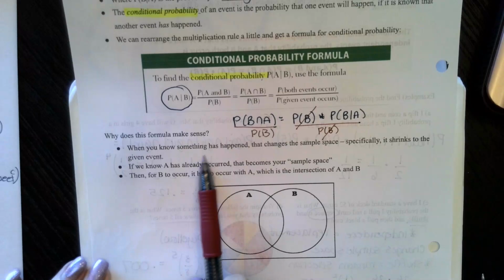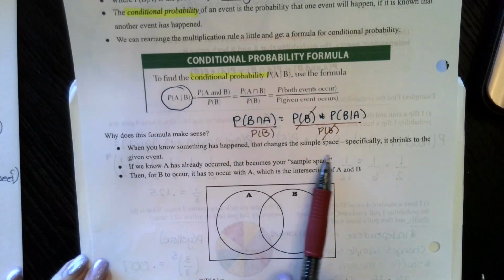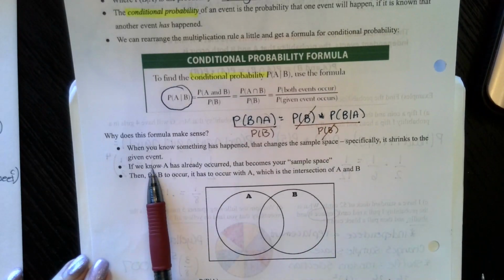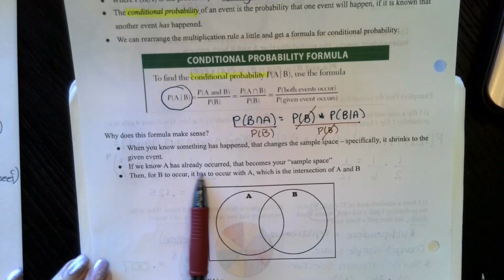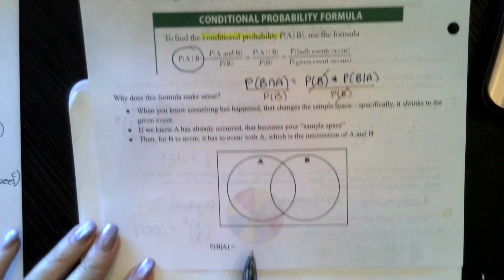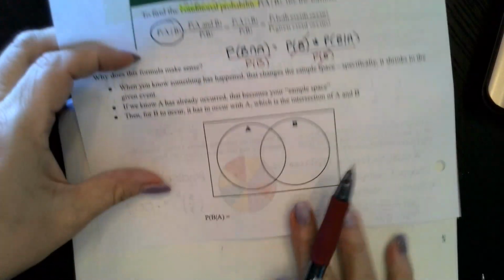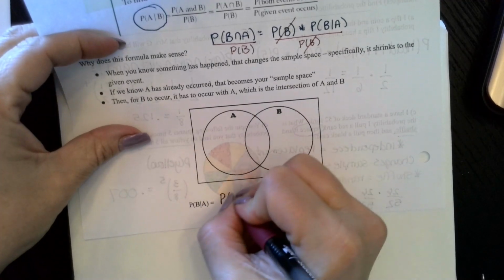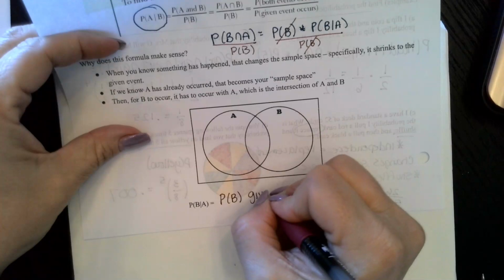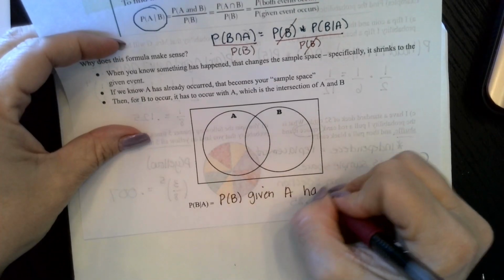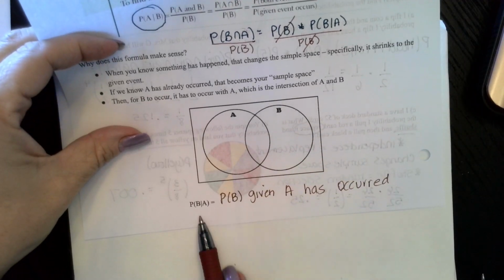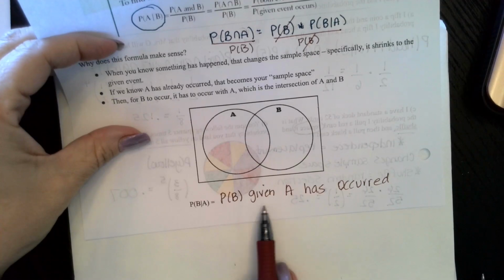When you know something has happened, that changes the sample space. Specifically, it shrinks to the given event. If we know A has already occurred, what I have down here is the probability of B given A has occurred. That's what this says in words. Well, I have to take care of this part first: given A has already occurred.